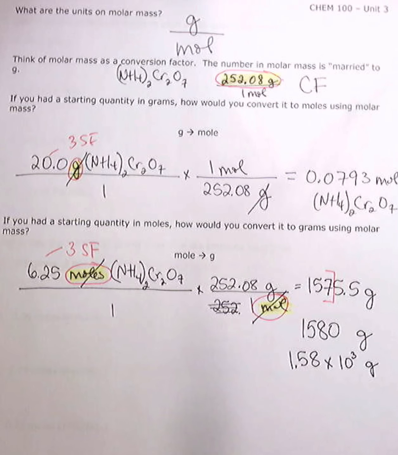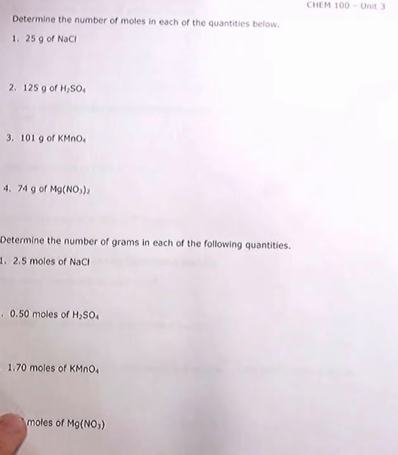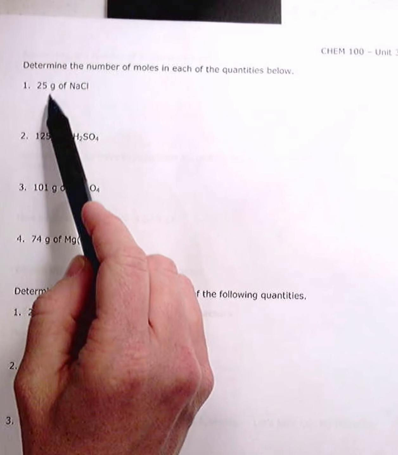Okay, so you will see problems where you need to convert grams to moles or moles to grams. So let's look on the next page. Determine the number of moles in each of the quantities below. So I've given you grams.